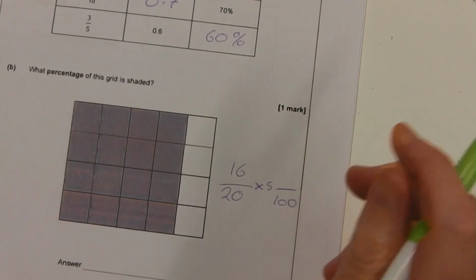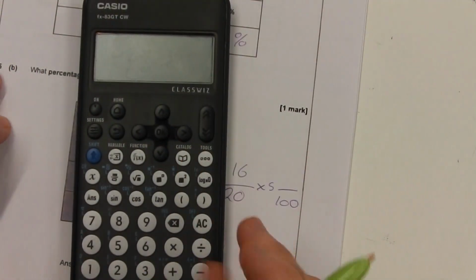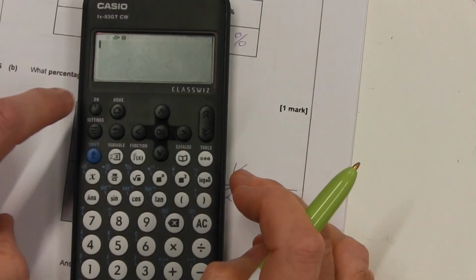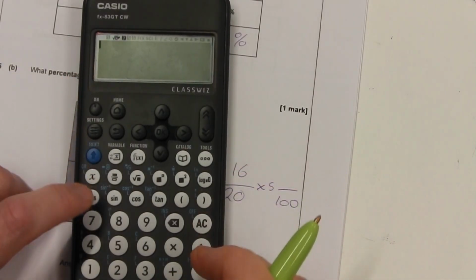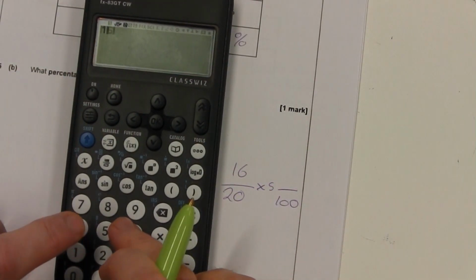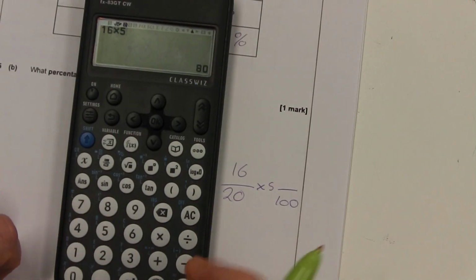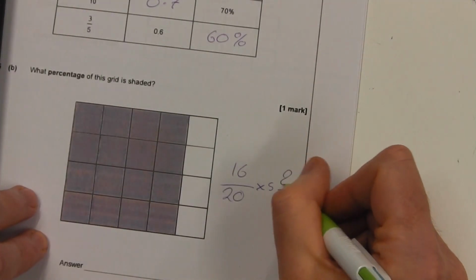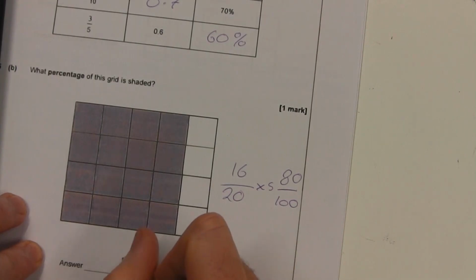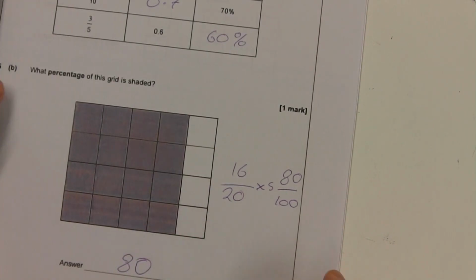And 16 times 5, well, let's face it, we've got calculators, let's use them. So let's switch it on. And all we're going to do, 16 times 5 gives me 80. Now that's 80 over 100. So we know that is 80 out of 100, so that's our percentage, 80%.